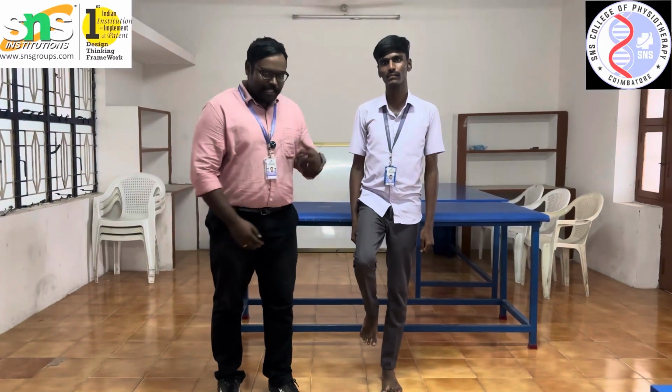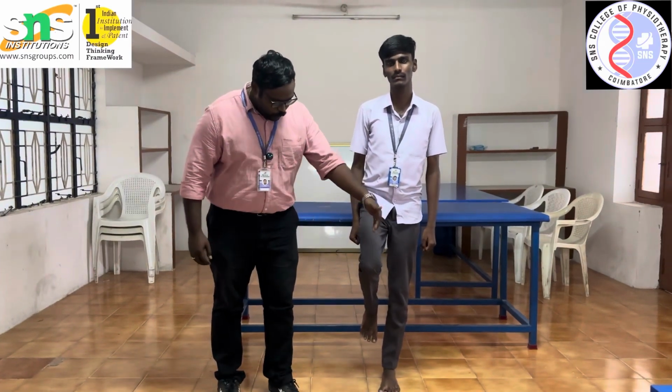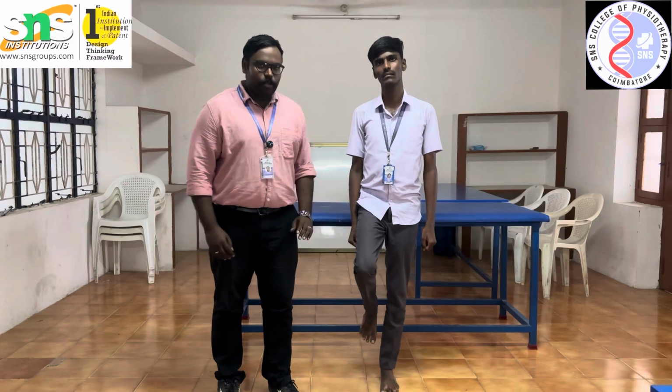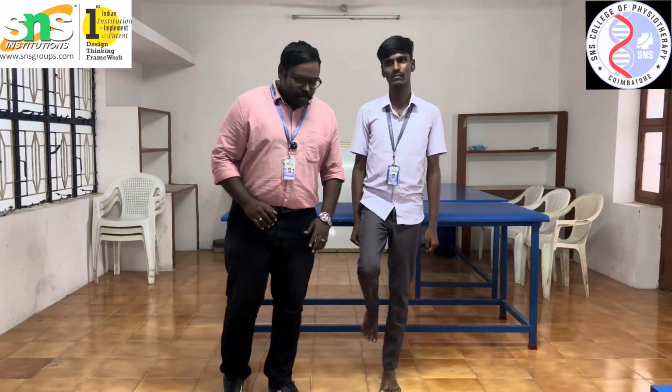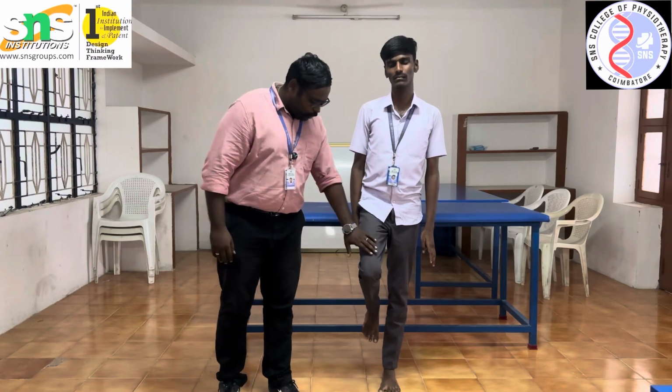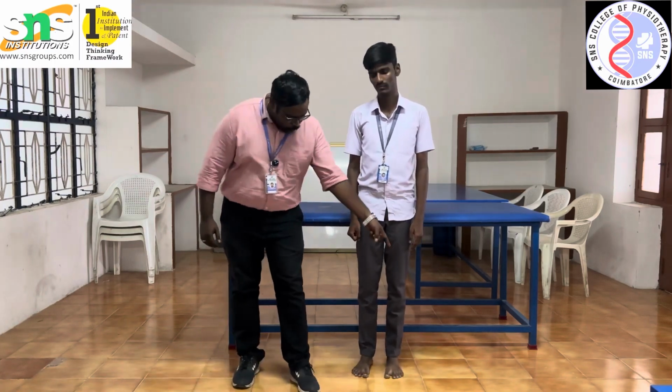His left leg is on the floor and his right leg is in the air. We give certain names for this. You can drop this leg. The leg which is on the floor is called the stance phase. The leg which is in the air is called the swing phase.